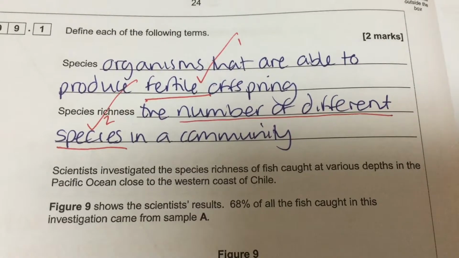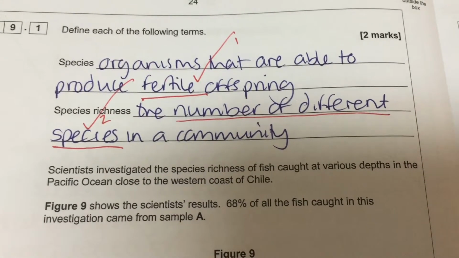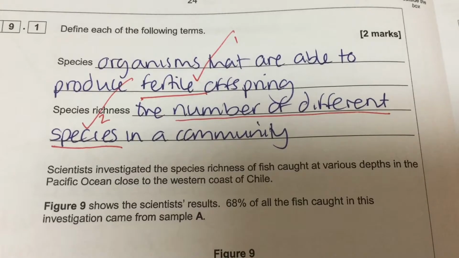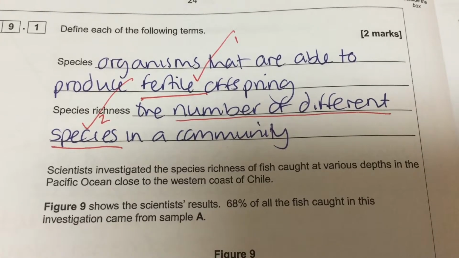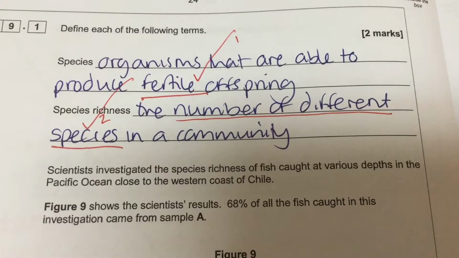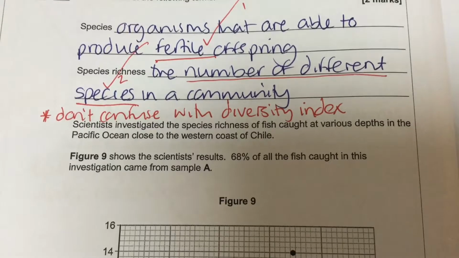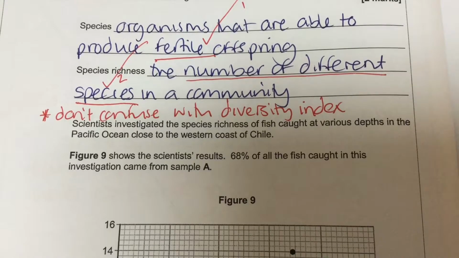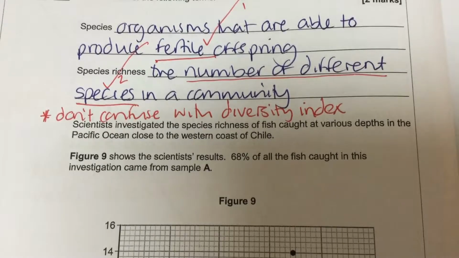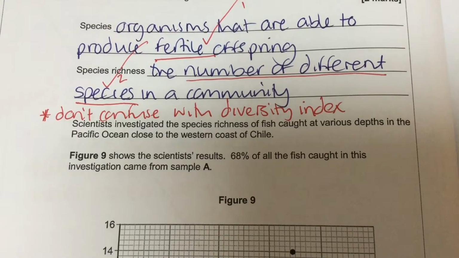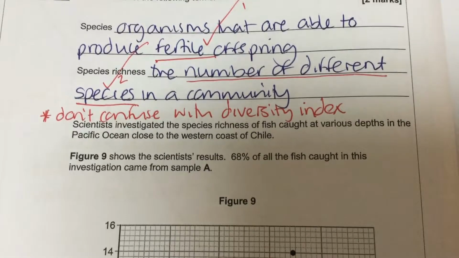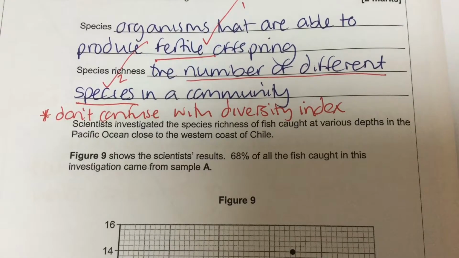It's not proportional. Species richness, you could have just one of each species and that would make a sample seem very rich. It's not about the number of each species. Which brings us to the next point. Don't confuse species richness with a diversity index. Remember, a diversity index is a better way of measuring diversity, because species richness just tells us the number of species. It doesn't tell us the number within each species.